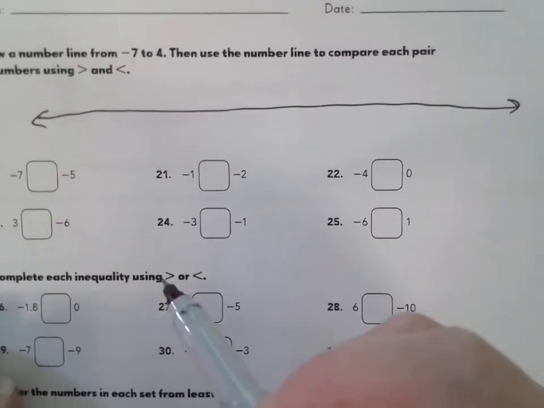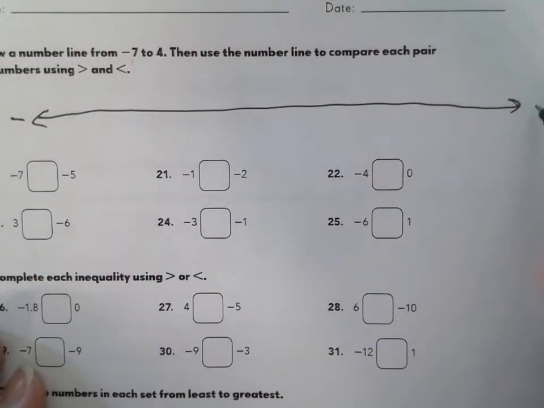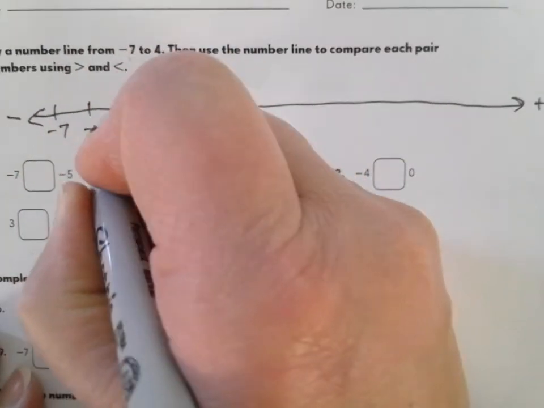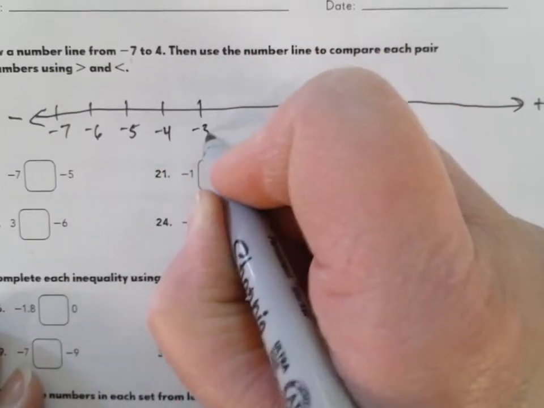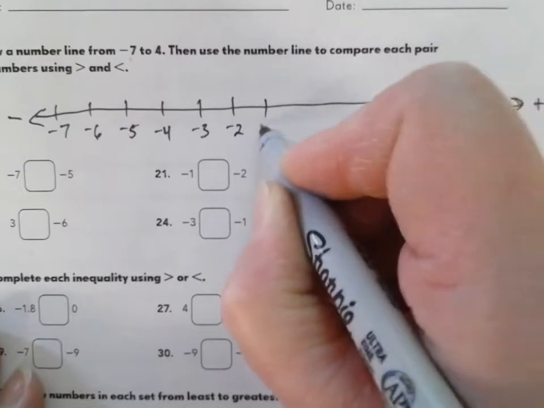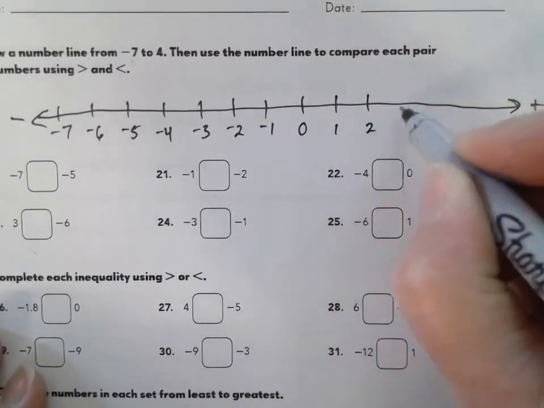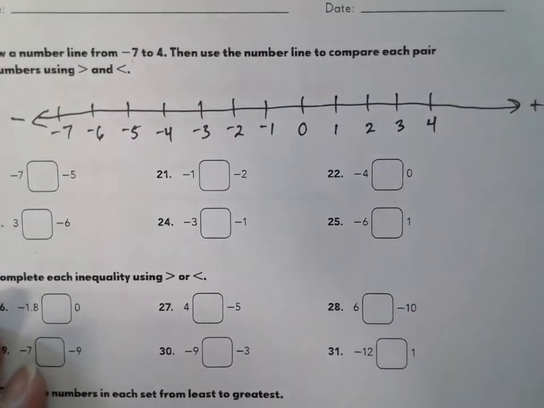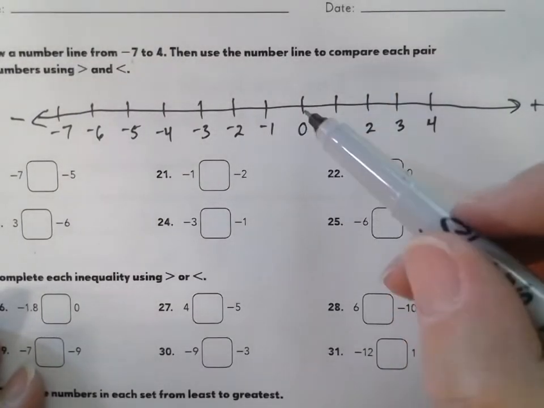So if I'm working horizontally, negatives are to the left and positives are to the right. Let's try this. -7, -6, -5, -4, -3, -2, -1, 0, +1, +2, +3, +4. And I could keep going, but it tells me that I can stop at 4. If you take a look, I really want to keep in mind that this 0 kind of is a fold line. It's like a line of symmetry.